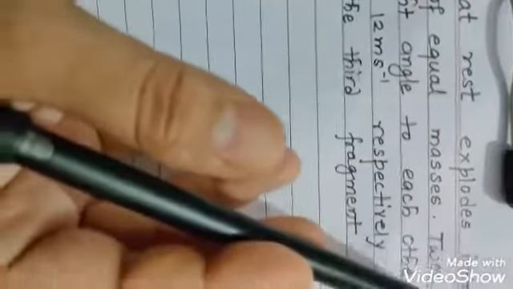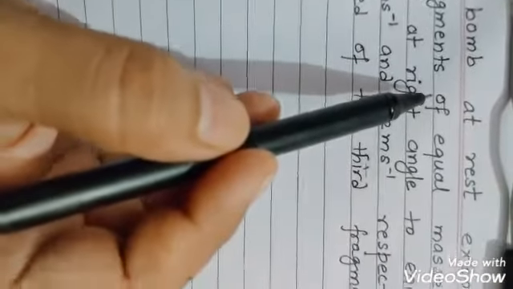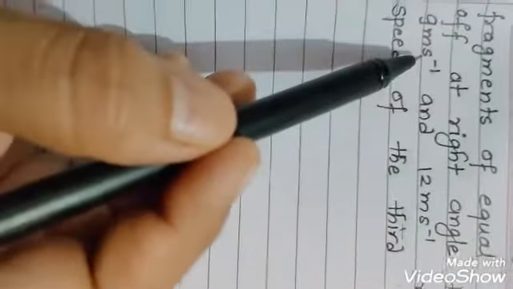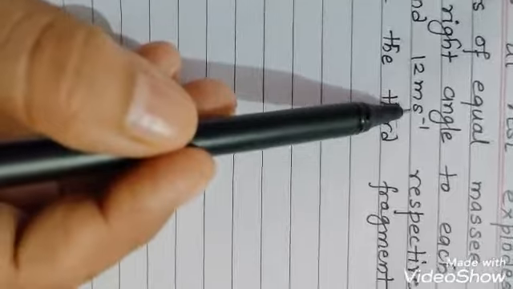This is also a doubt question, in which it is given: a bomb at rest explodes into three fragments of equal masses. Two fragments fly off at right angle to each other with velocities 9 meter per second and 12 meter per second respectively. Calculate the speed of the third fragment.